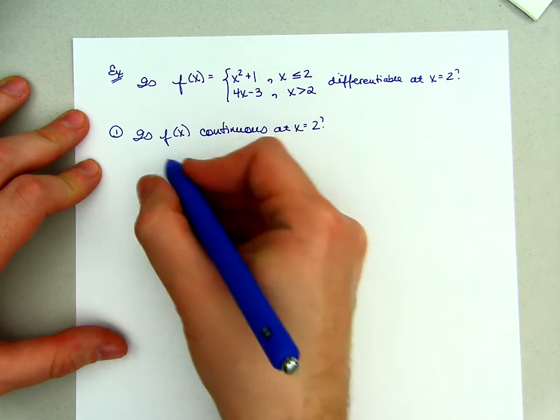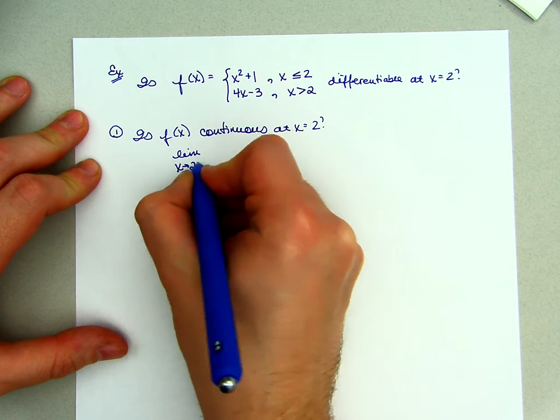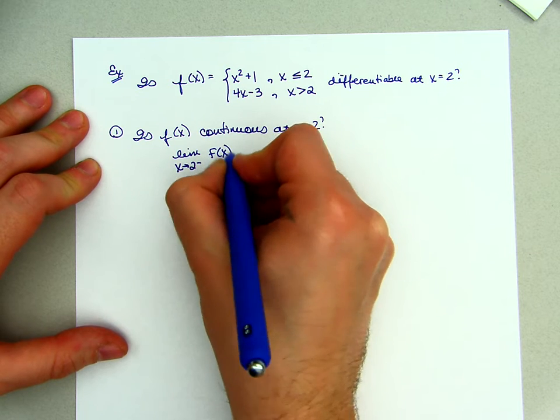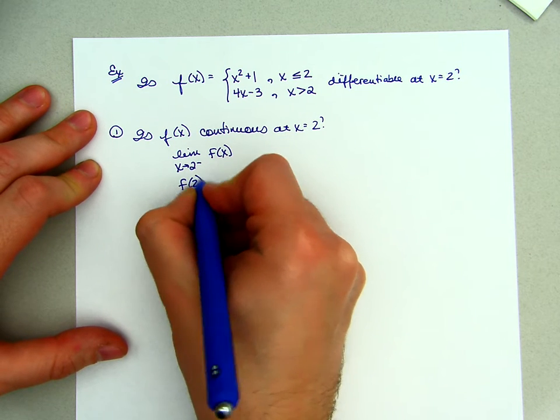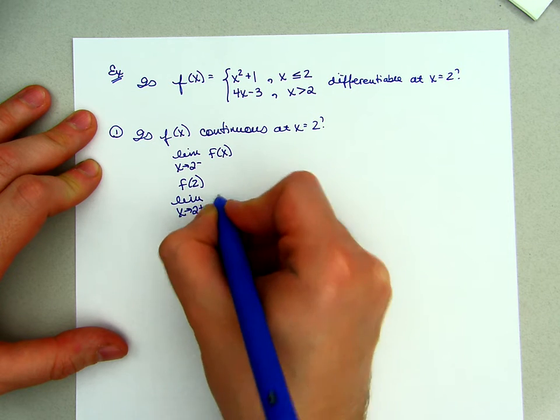So I'm going to check my three things. I'm going to check the limit as x approaches 2 from the left of the function. I need to check f of 2, and I need to check the limit as x approaches 2 from the right of the function.